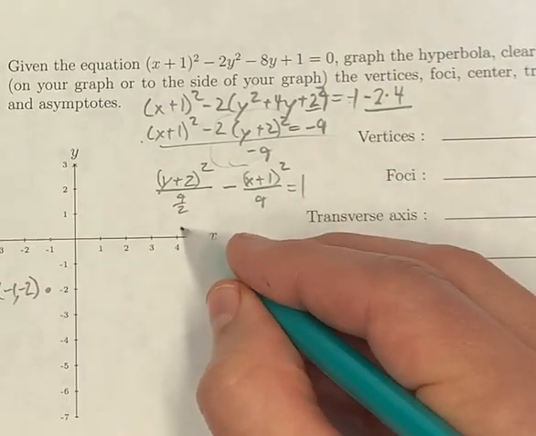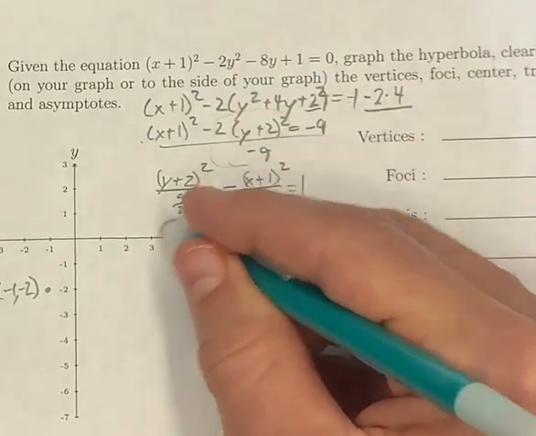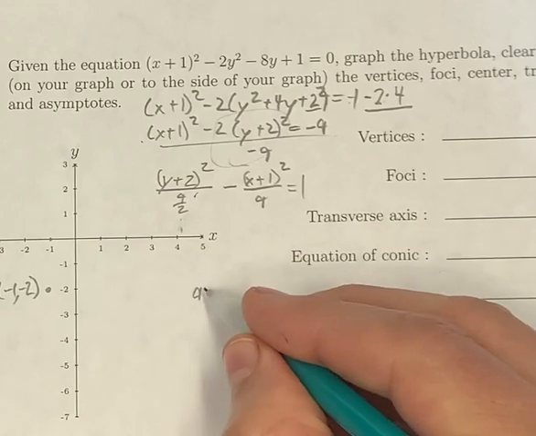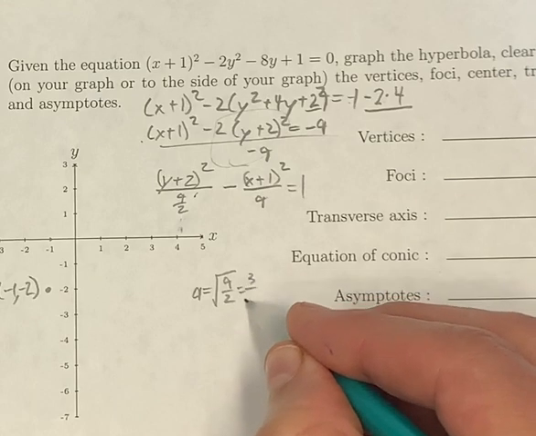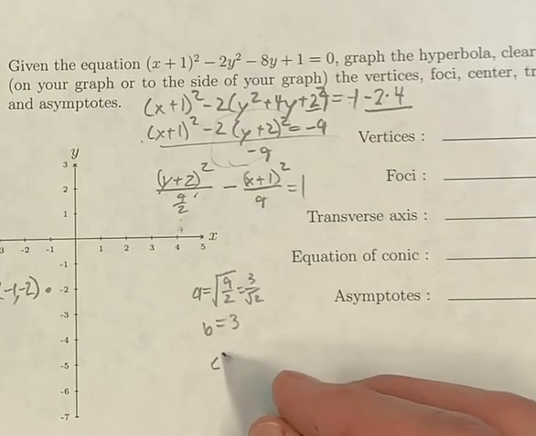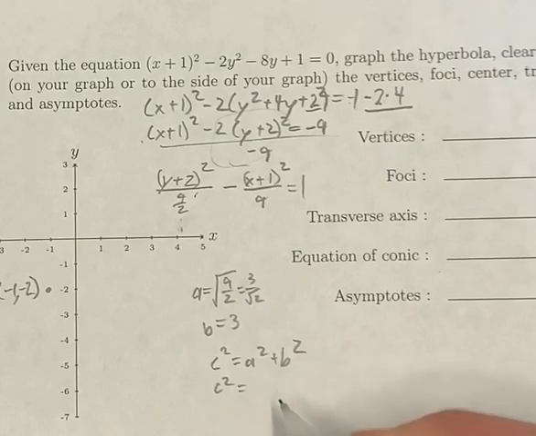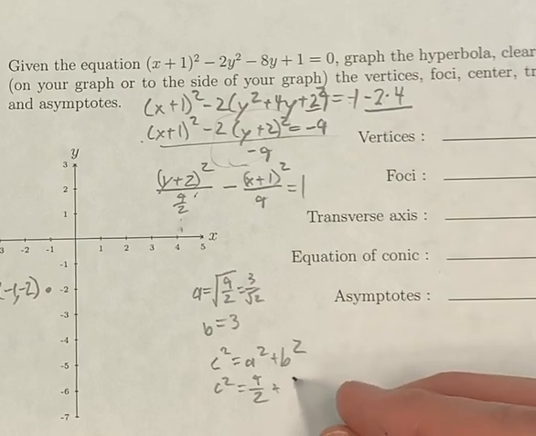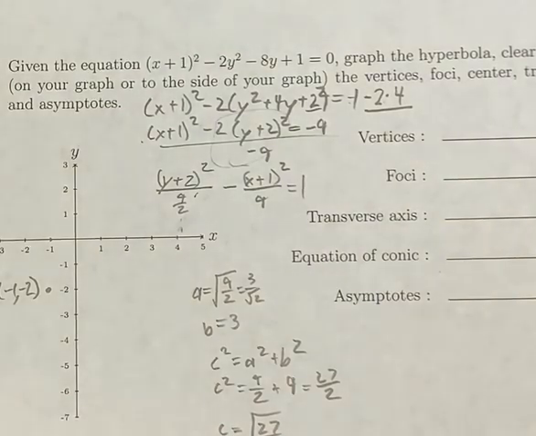My a term is 9/2. Oops, sorry, my a term, a squared is 9/2. So a is square root of 9/2, or 3 over root 2. B is just 3, right? And I kind of need c. So c squared equals a squared plus b squared. That c squared is 9/2 plus 9, which is 27/2. So c is going to be the square root of 27/2. Certainly you could simplify that if you wanted to.